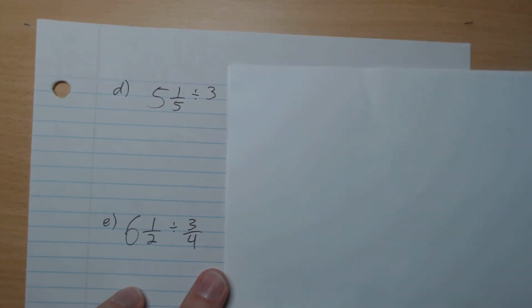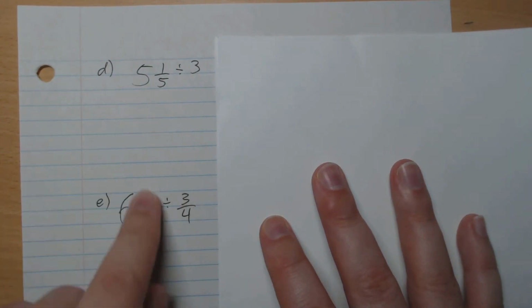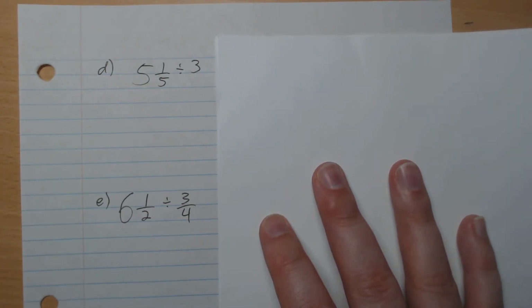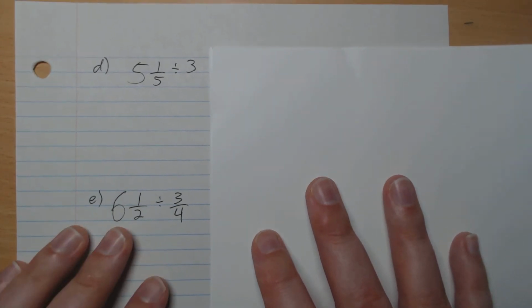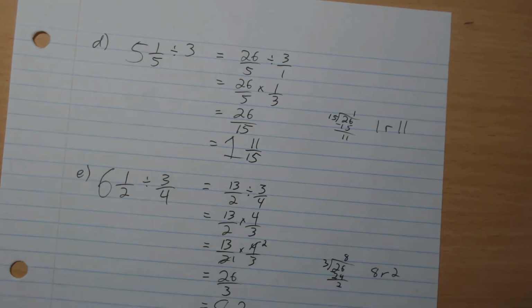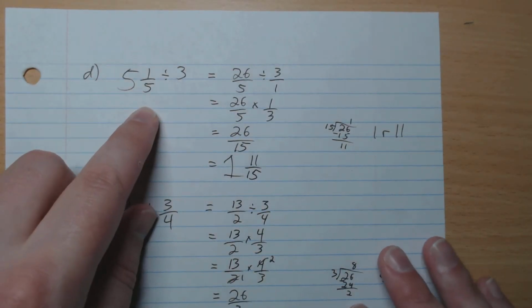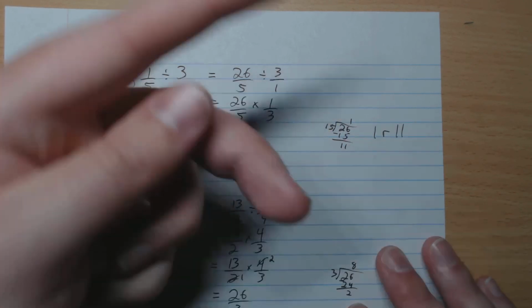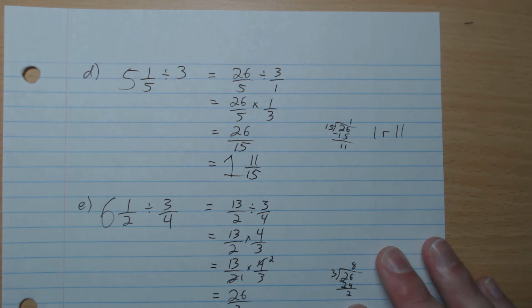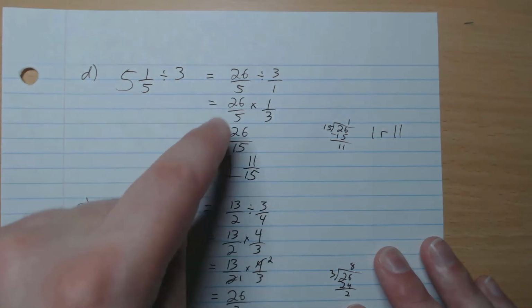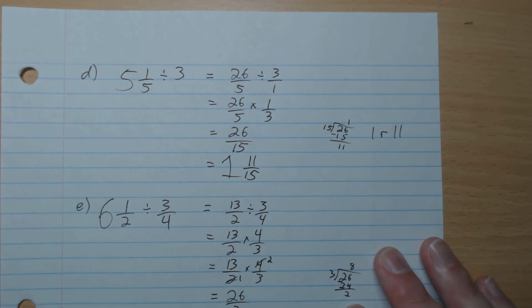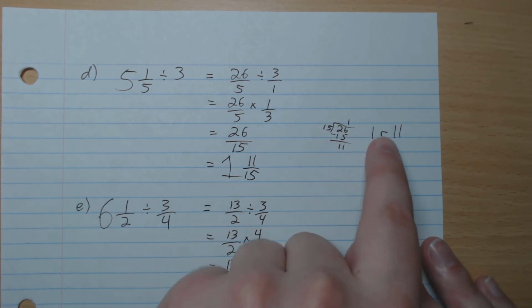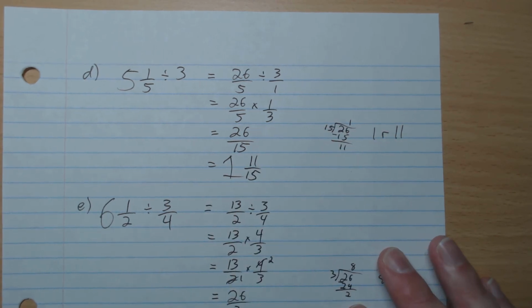Okay, last couple examples to practice. Go ahead and pause the video and perform these divisions. Okay, so for D, we have 5 1/5, so 26 over 5, divided by 3 over 1, times the reciprocal, 1 over 3. We perform that multiplication, so 26 over 15, like that. Long division, we get 1 and remainder 11, so 1 11/15, like that.